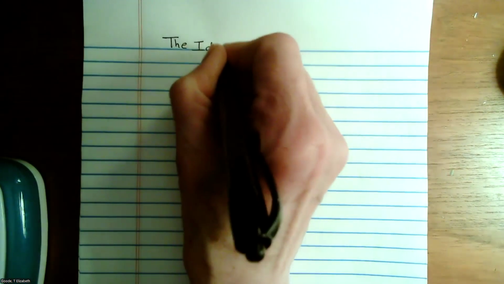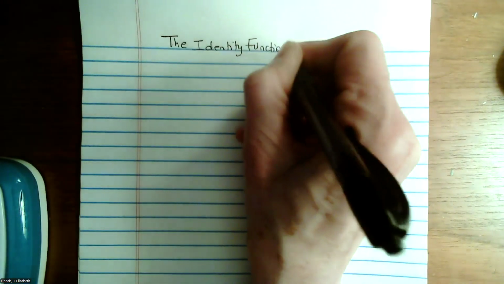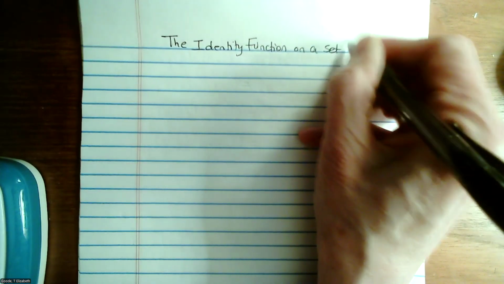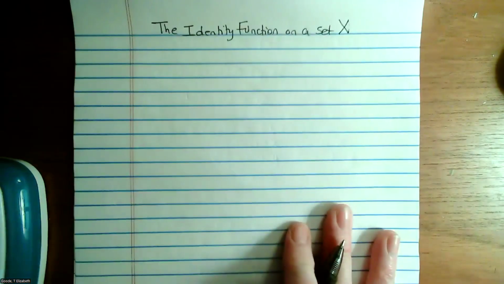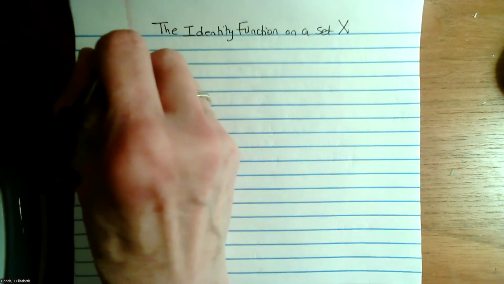Let's talk about the identity function on a set X. So the identity function is also called the diagonal function. Here's the definition.